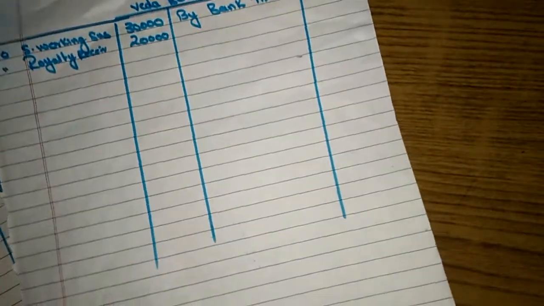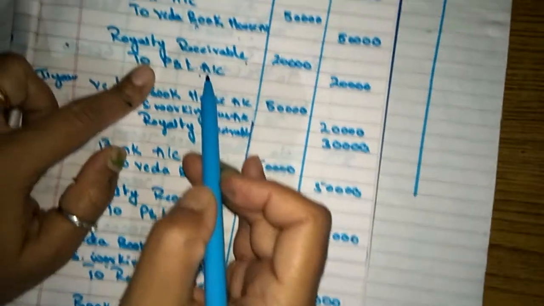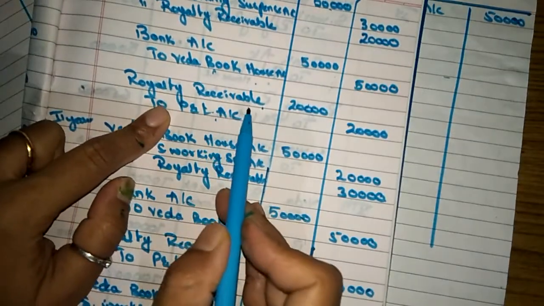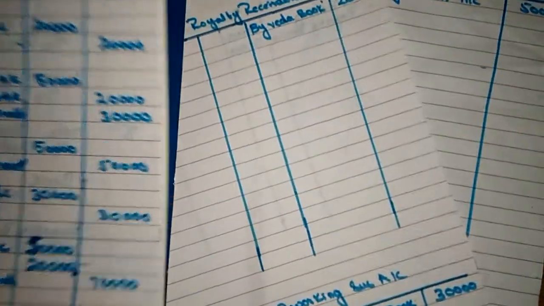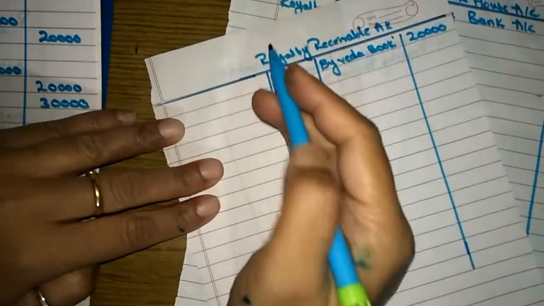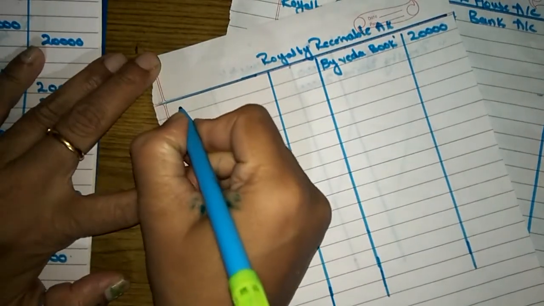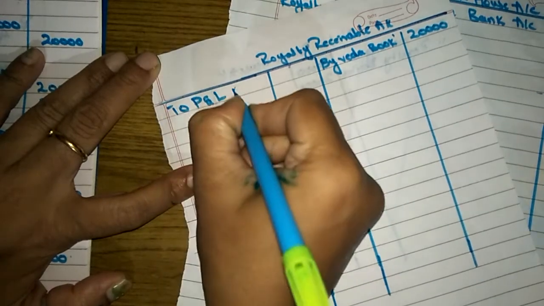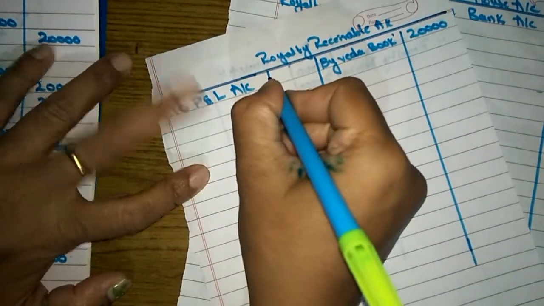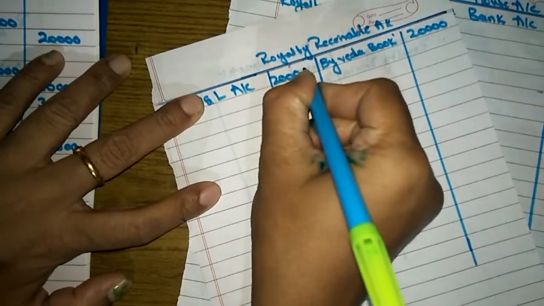Okay, then the last entry is for transferring the royalty receivable to P&L account. So go to royalty receivable account on the debit side and post with to P&L account. This amount has to be transferred to the P&L account.